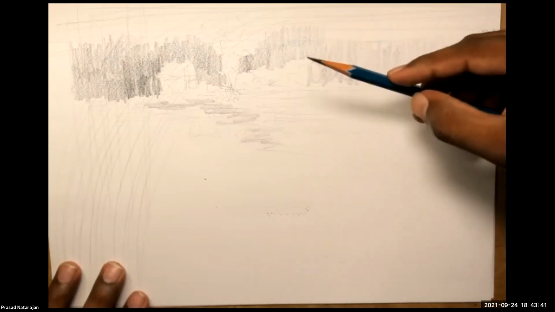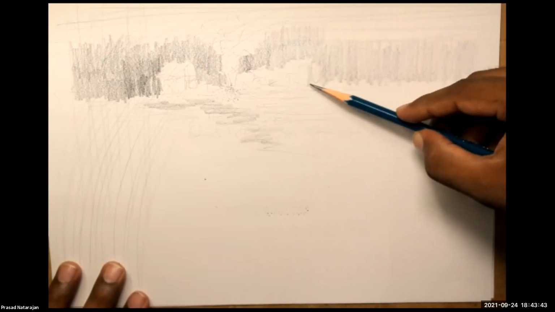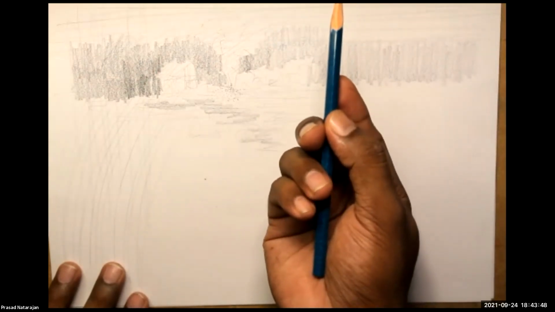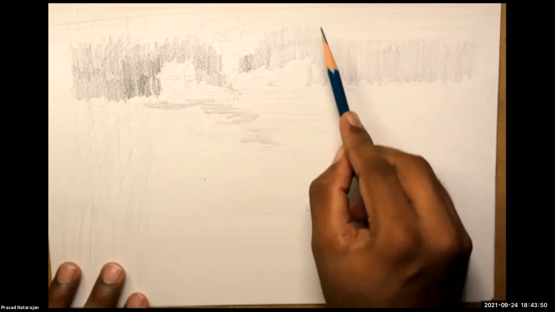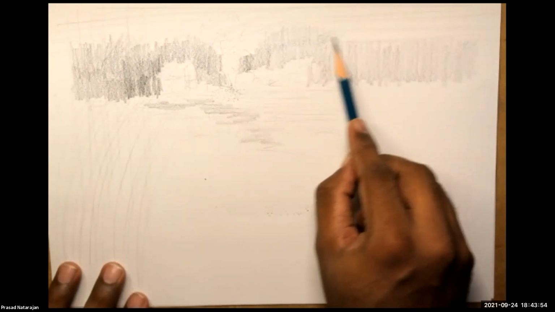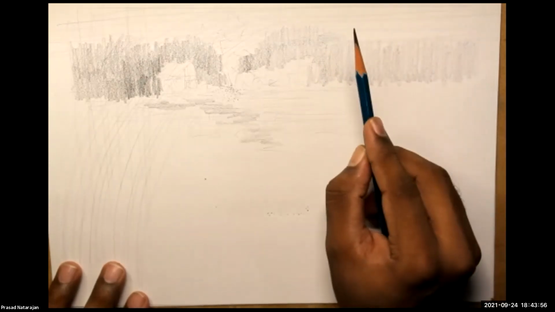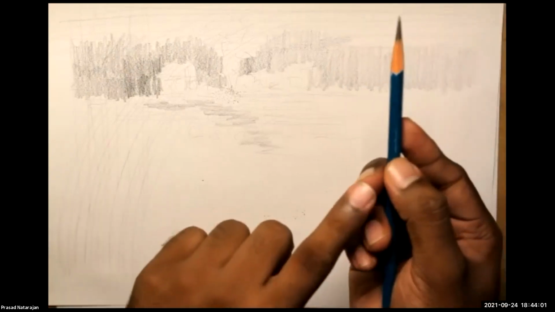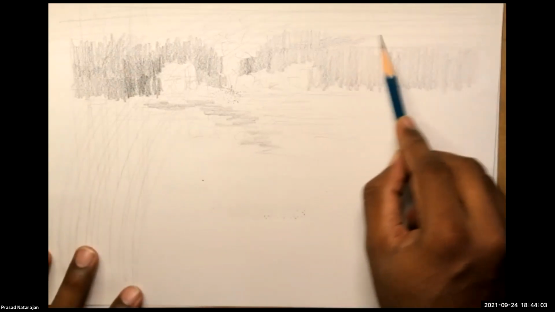Fine. Can you just show once again how you're holding it? Just hold it in the opposite direction. Okay, so the pencil will touch your palm like that. And then you can keep it on the paper also and do it. See, my finger is touching, the palm is not touching. Just this finger, not the middle finger, is touching the paper.